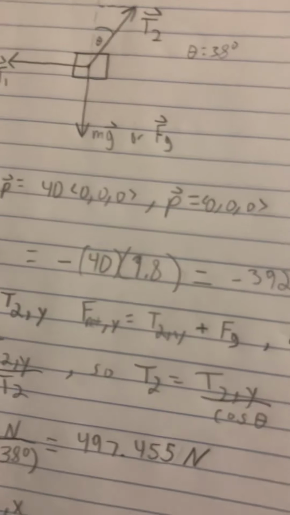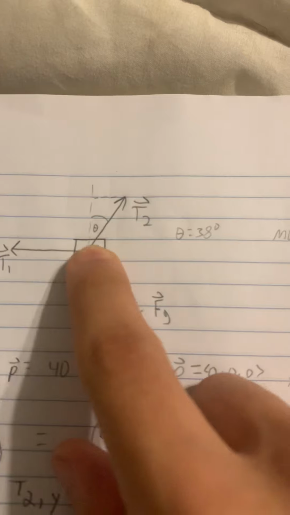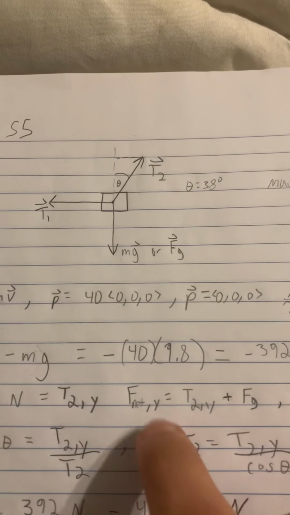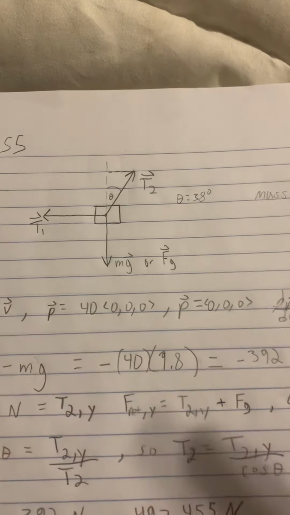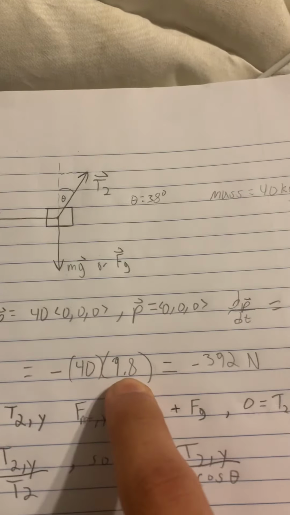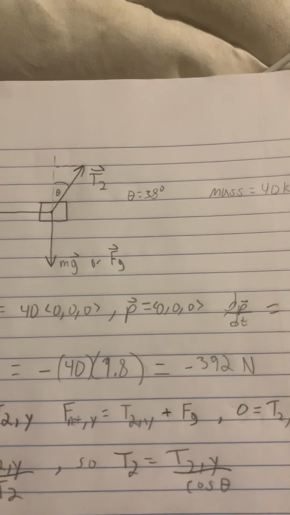And C asks us, what is the y component of the gravitational force acting on the box? So the y component of this vector here is negative mg, negative mass times the gravity constant. So the mass, 40 kilograms, plug that in, 9.8, negative 392 newtons. All right, easy stuff.